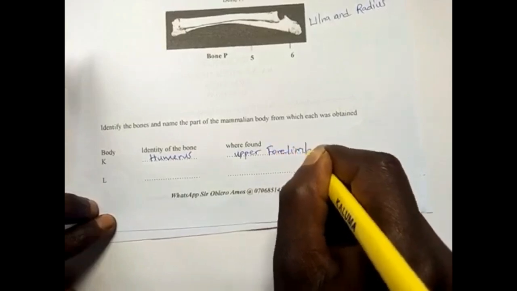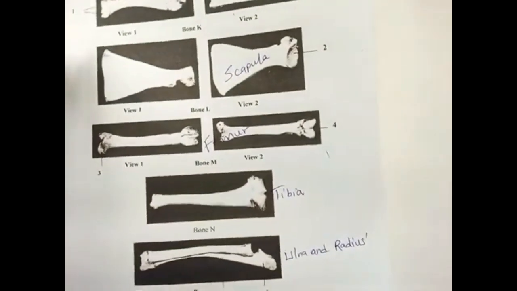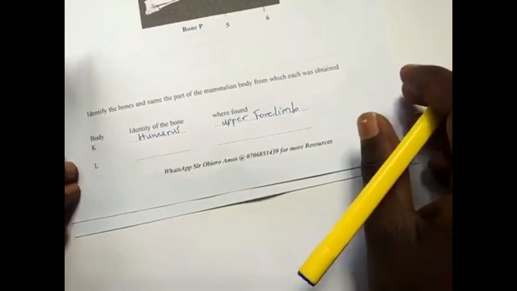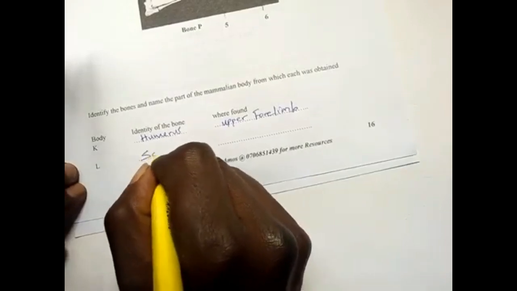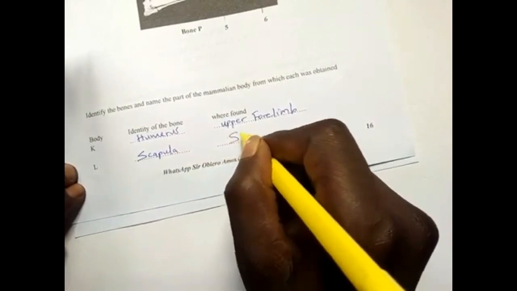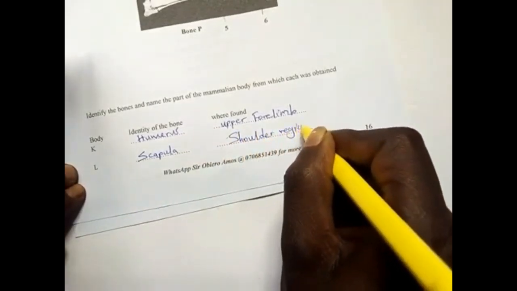While bone L, scapula, is found in the shoulder region.